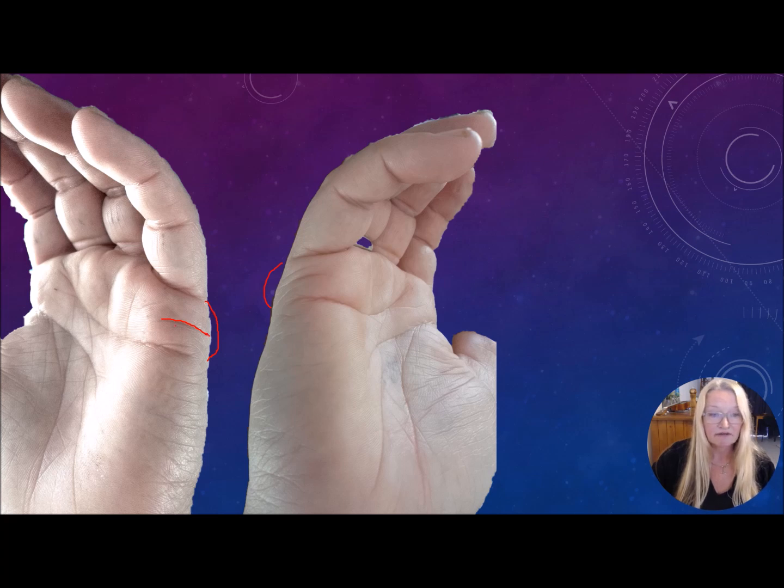However, underneath there is a very fine line. Because it's very close, it's parallel to it, they call that an affair line. It doesn't necessarily mean that there is an affair in the relationship, or that the person is having an affair, but it represents like a remnant memory of a relationship.